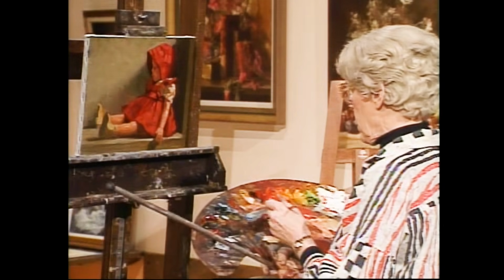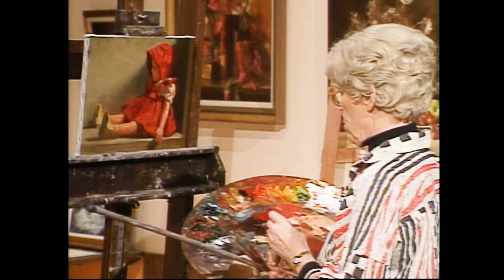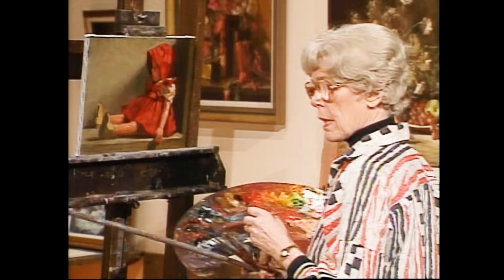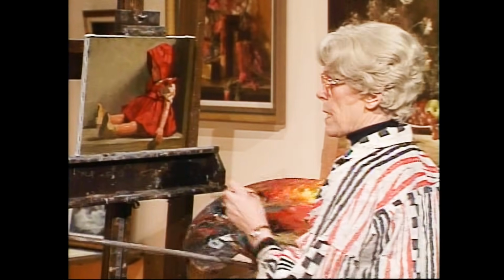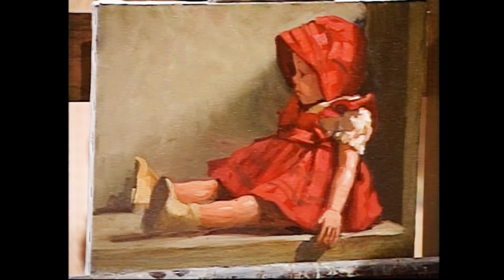Someday I'm going to design another lesson all about cast shadows. I can't really stress their importance enough.